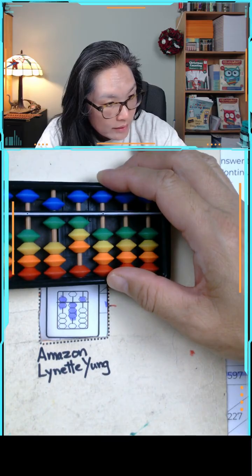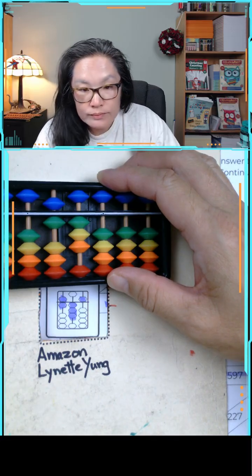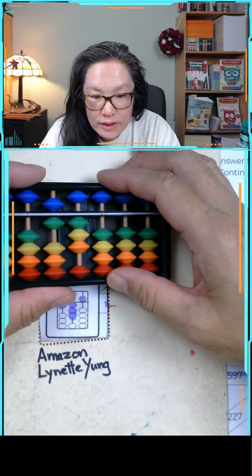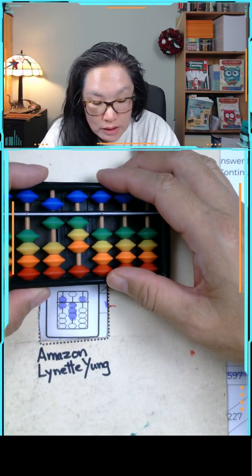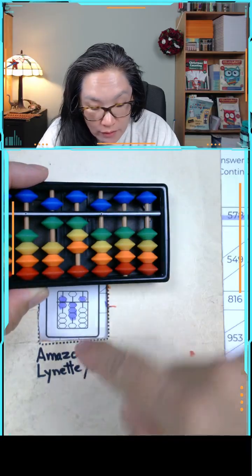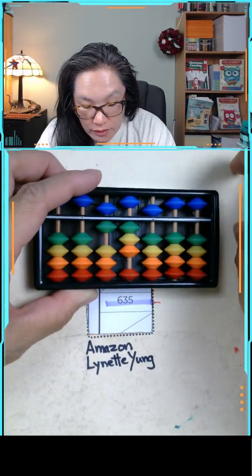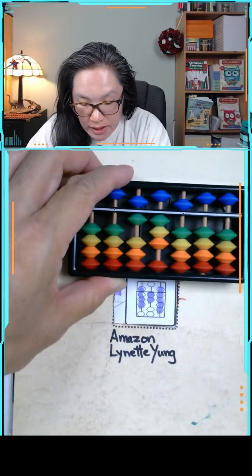Let's try this one. Never stop. Let's try that. There we go. So we have the top bead as a value of 5. And that's it. So our final answer is 635. 635 looks like that.